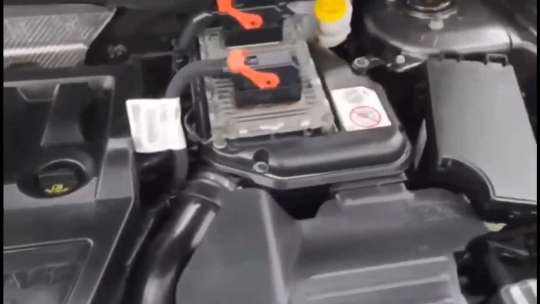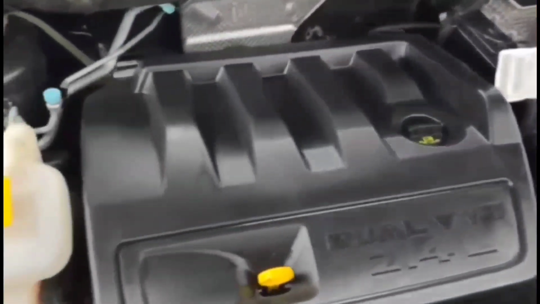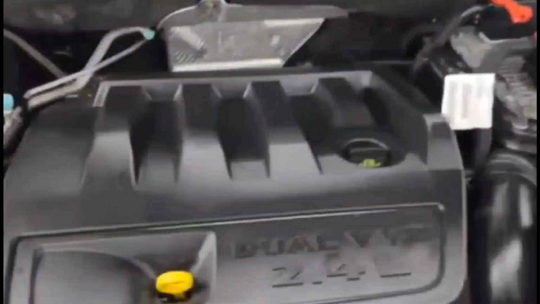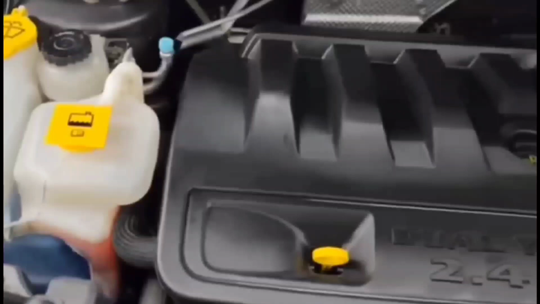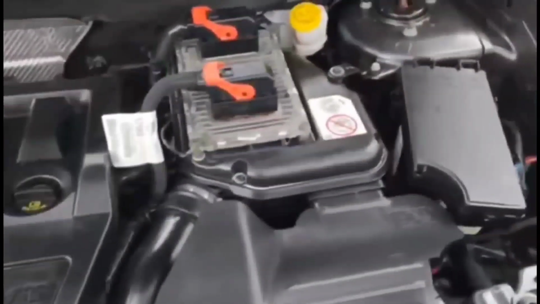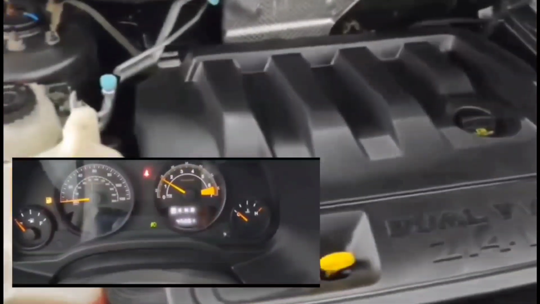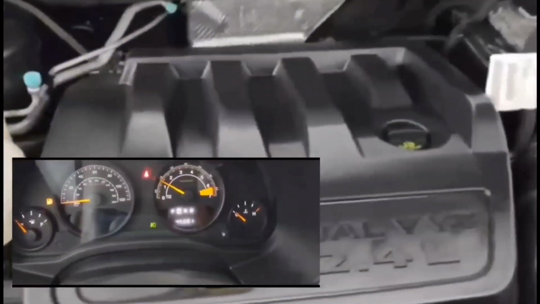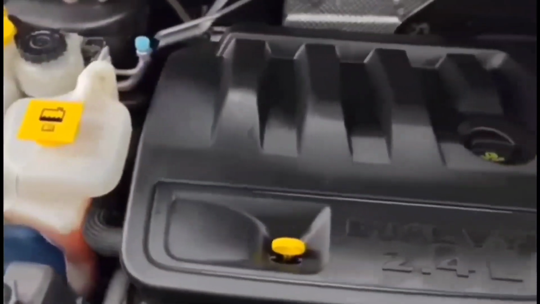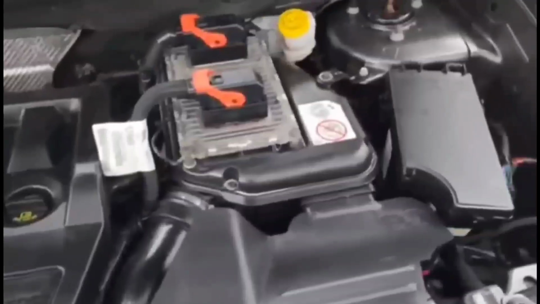This can occur during shifting or when driving at steady speeds in the same gear, and it is often synonymous with a slipping transmission. You probably have a slipping transmission as a result of this code. So these are the symptoms of this code.